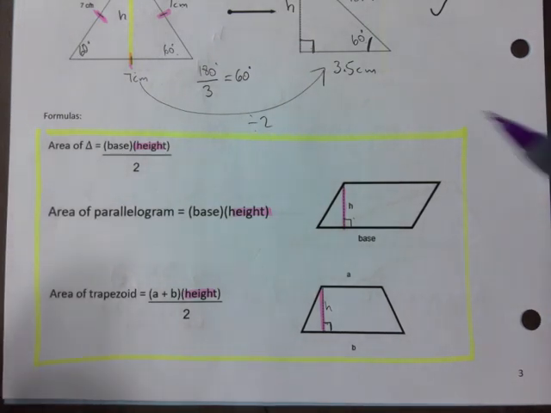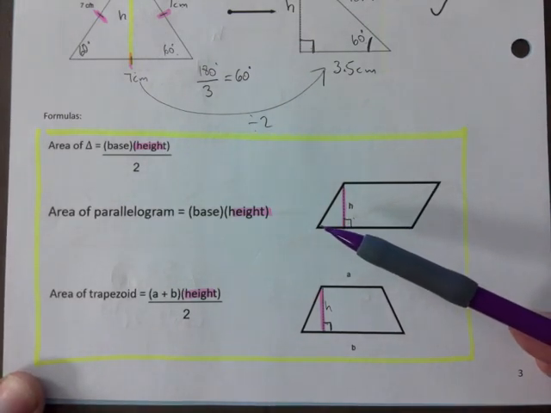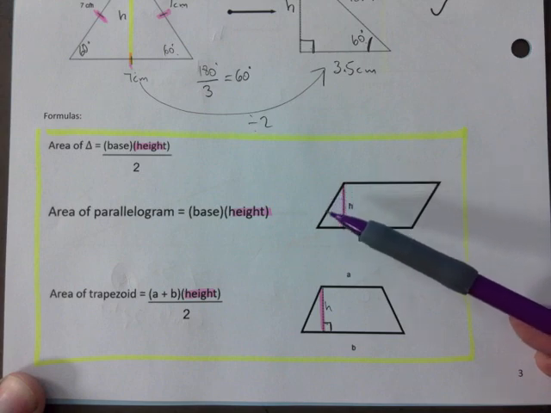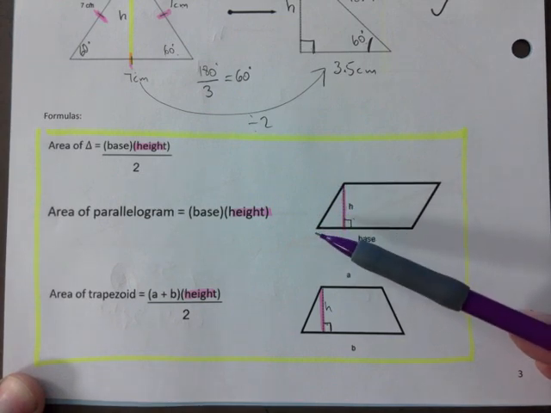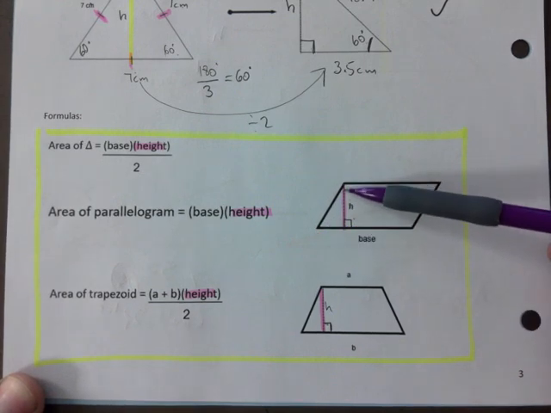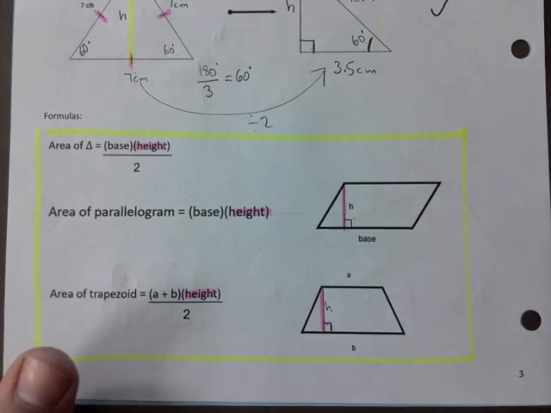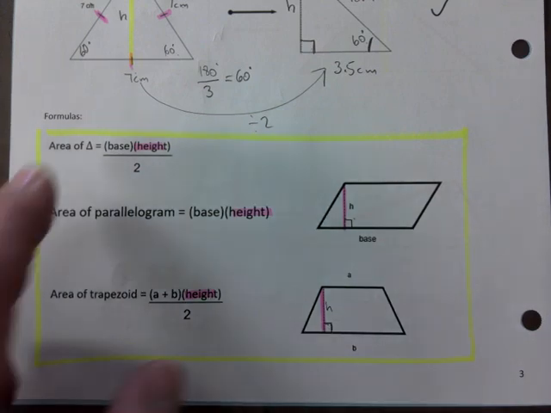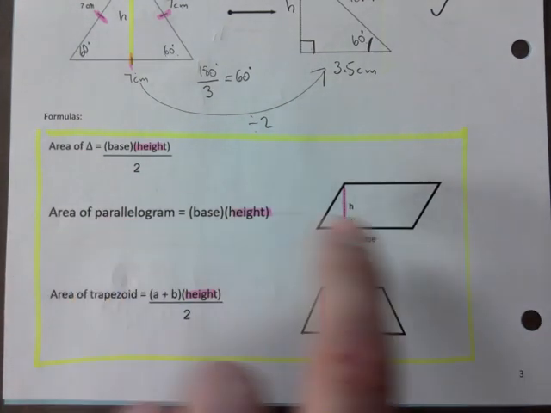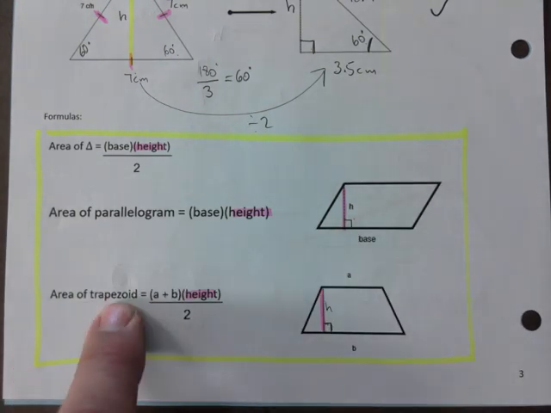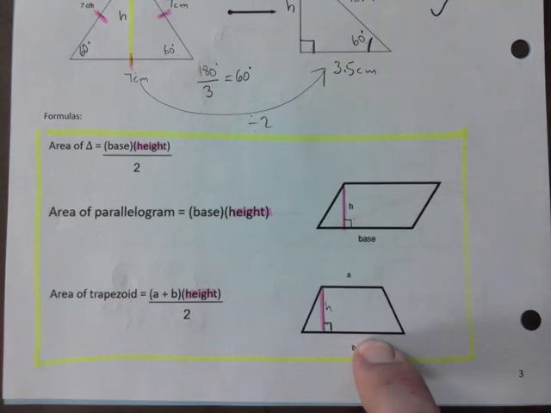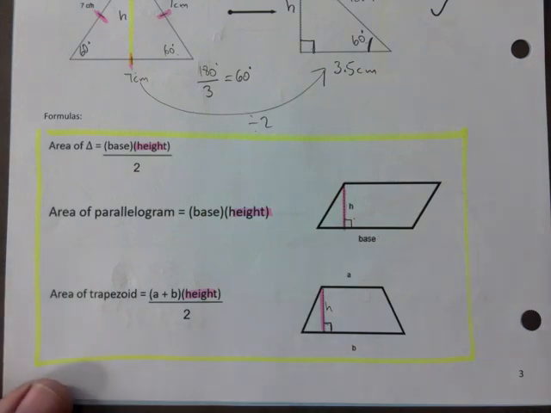And the reason I'm saying it is sometimes students think that this is the height, like that slanted piece there, and that's not the height. It meets at a 90 with the ground. Okay? So area of triangle, area of parallelogram, that's a parallelogram. Area of trapezoid, this is what we call a trapezoid, so you have to be familiar with those shapes.